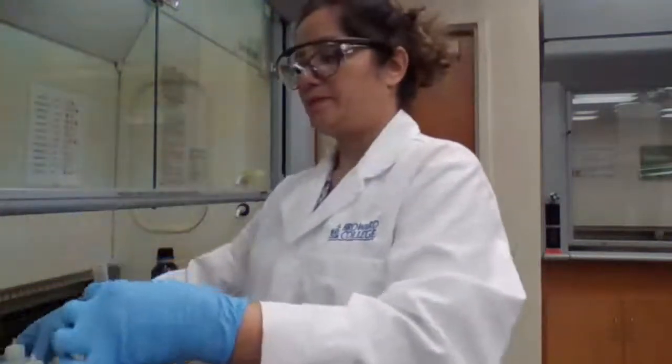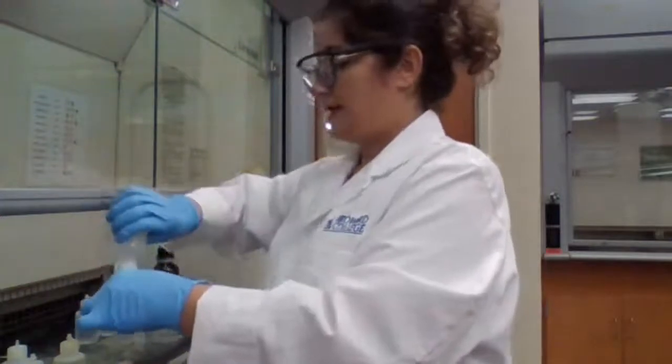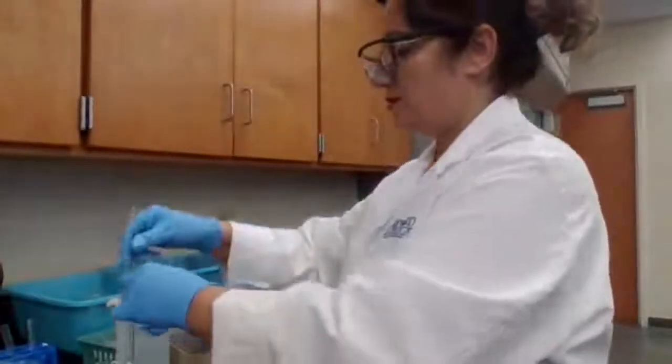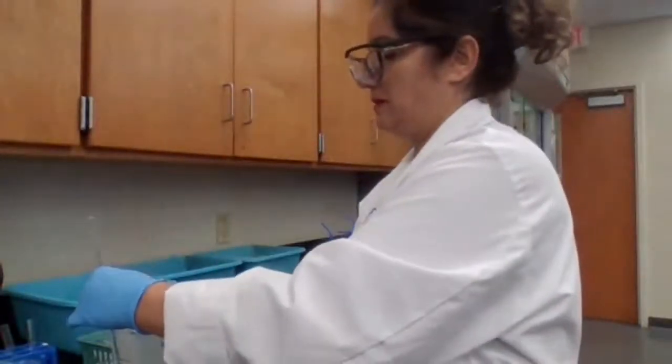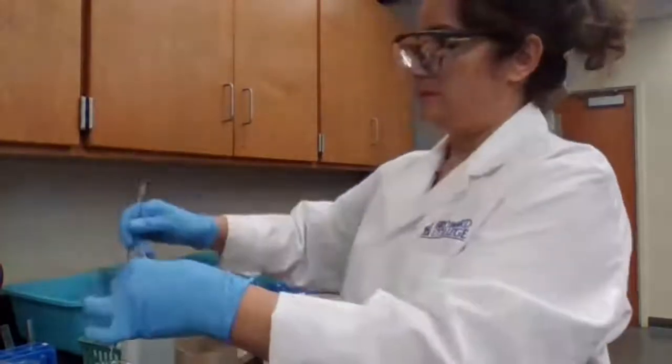Okay. So I have a basic solution. The solution is basic, and I added tin chloride, SnCl2. Going to mix it well. Wash the stirrer out. Mix it well.